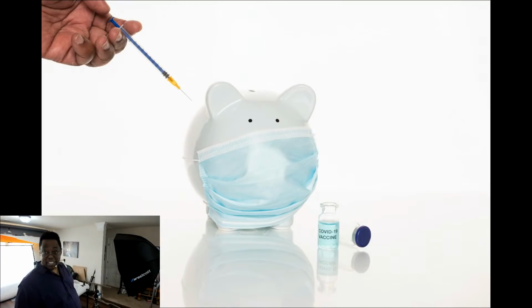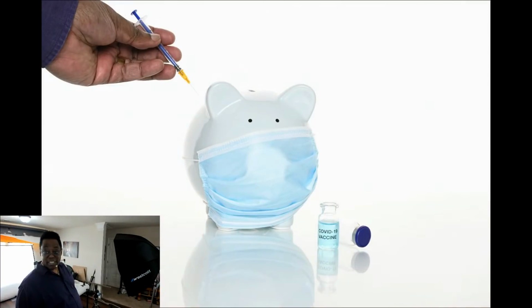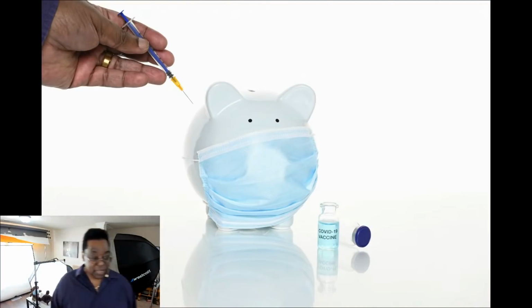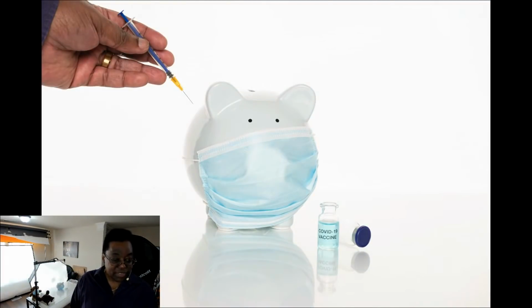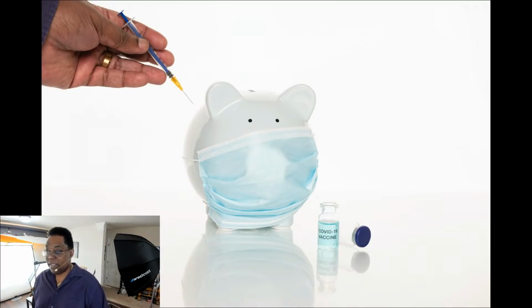Not sure why. So you too can be a hand model. Okay, what else do we need?